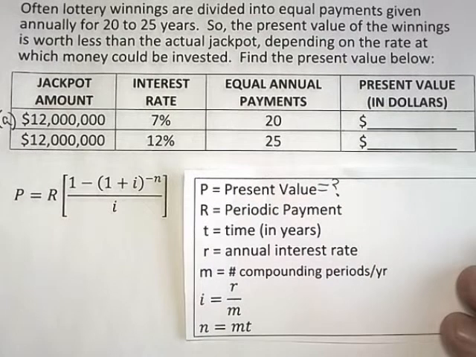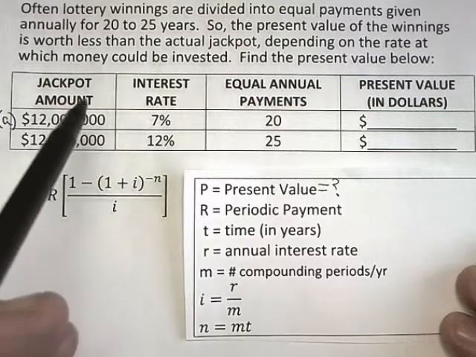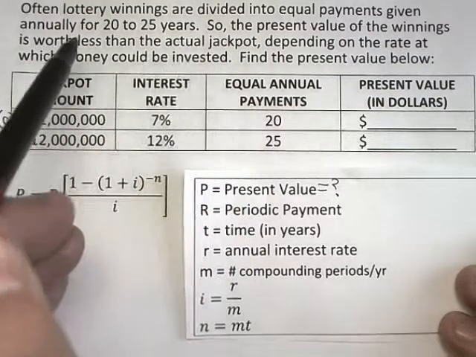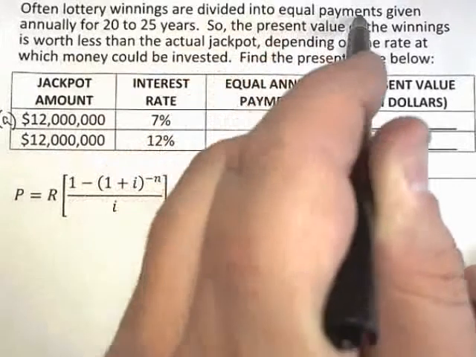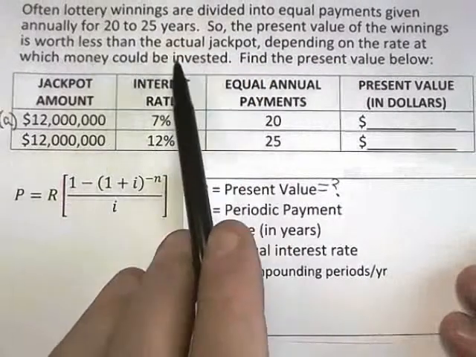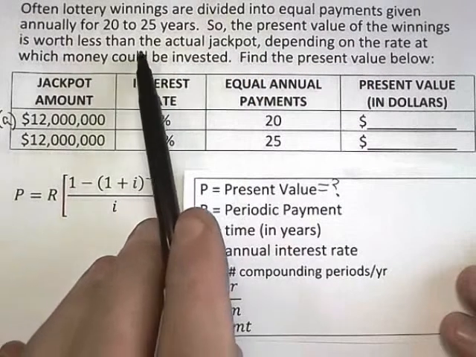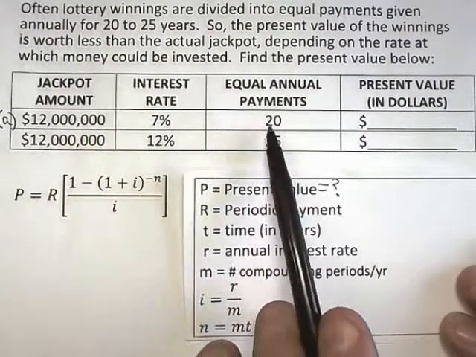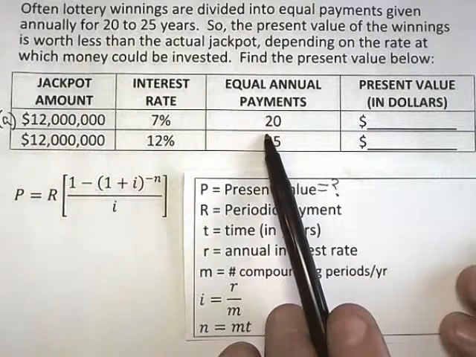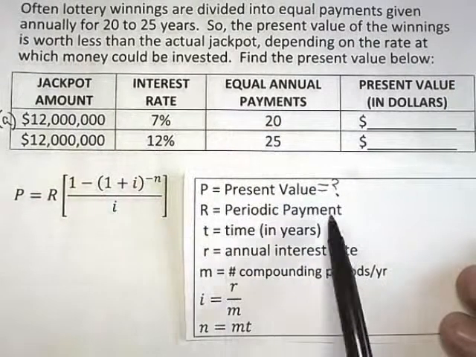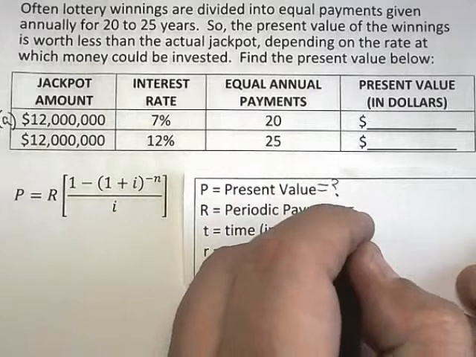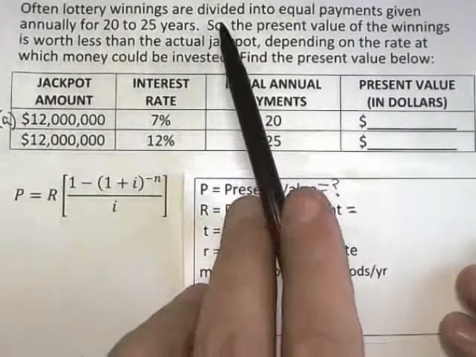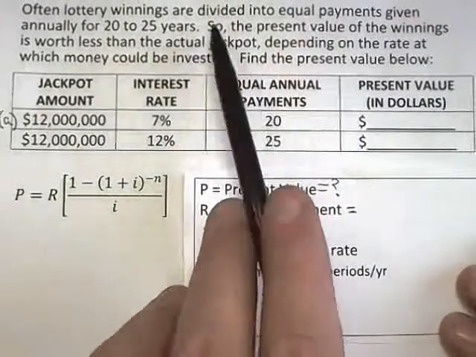The periodic payment is not given directly, but what it says is the lottery winnings are divided into equal payments. And so if you win a certain amount of money, they're going to pay it out over either 20, maybe in these two cases 20 or 25 years. And in the problem we're working, they're going to divide it out over 20 years. So they didn't exactly tell you the periodic payment, but they did tell you in the problem that the winnings are divided into these equal annual payments.